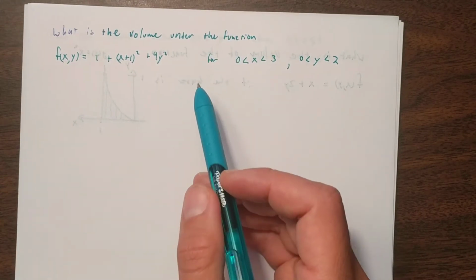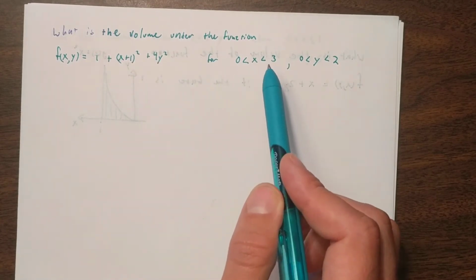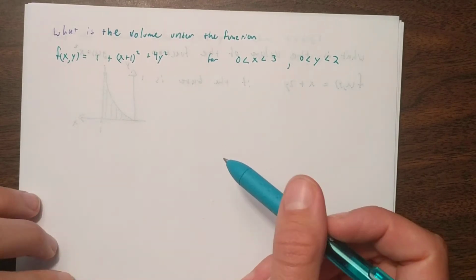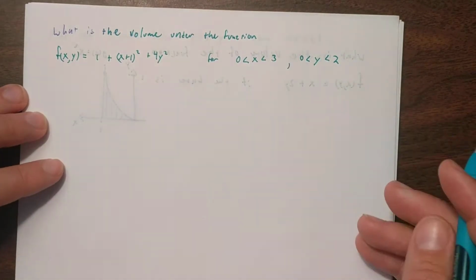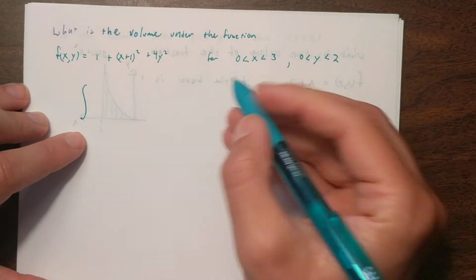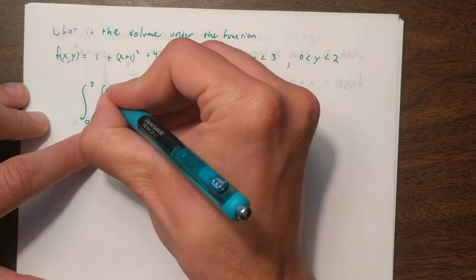And I want to know what's the volume underneath this surface for x between 0 and 3 and for y between 0 and 2. This one's pretty easy to set up. This is just going to be a double integral, so we do a double integral like so. For x, it goes from 0 to 3, and for y, it goes from 0 to 2.